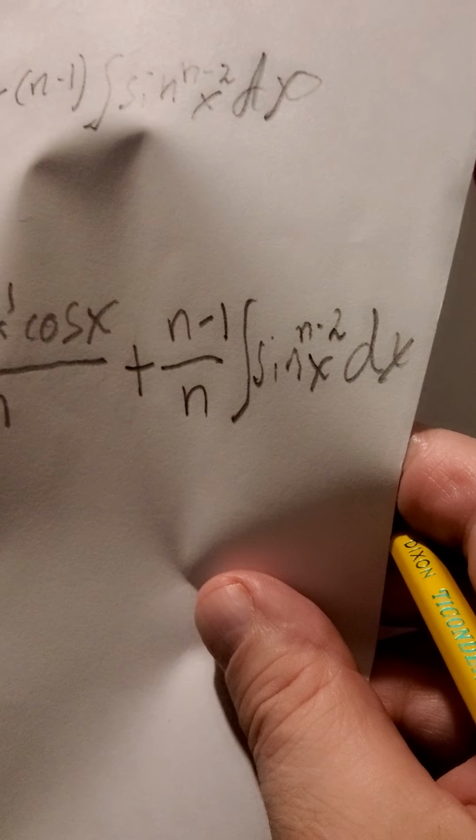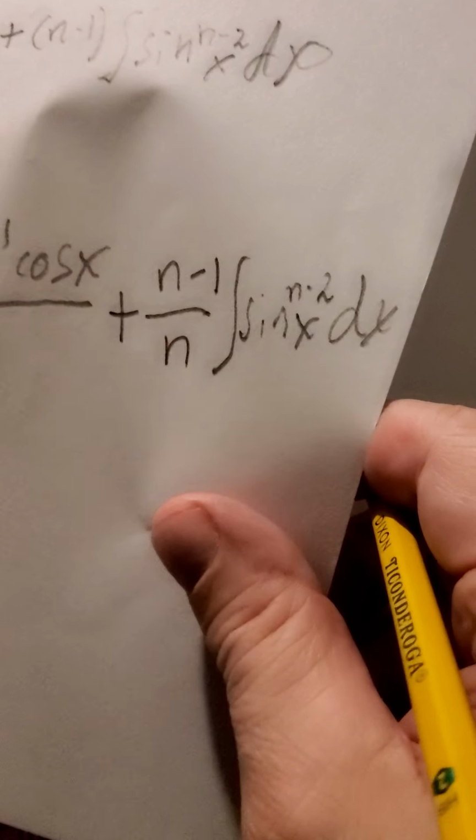And now I want to test it. Oh no, I'm not done yet. Now I have to test the reduction formula. And you can find this in any calculus book that's advanced, that has a list of the integration formulas in it. It's called the reduction formula for the sine function.